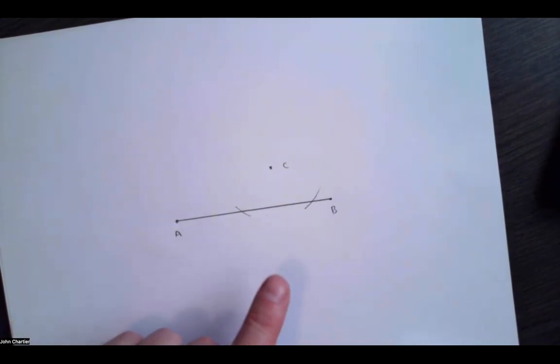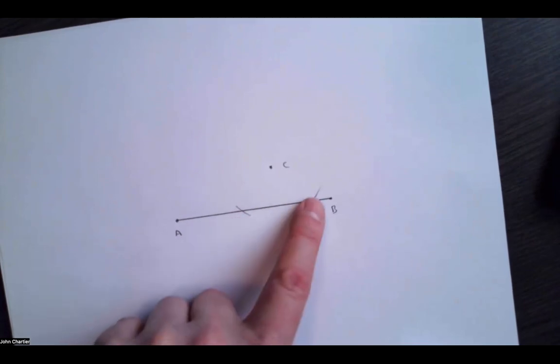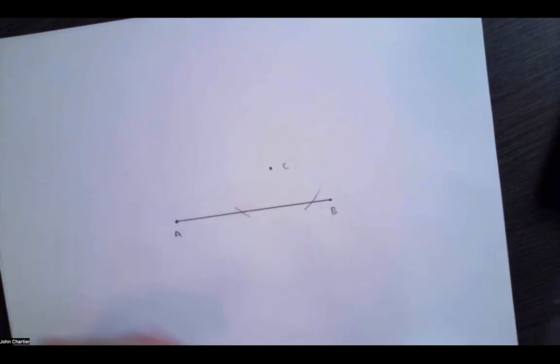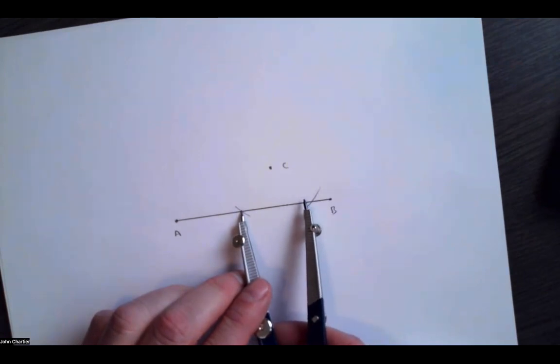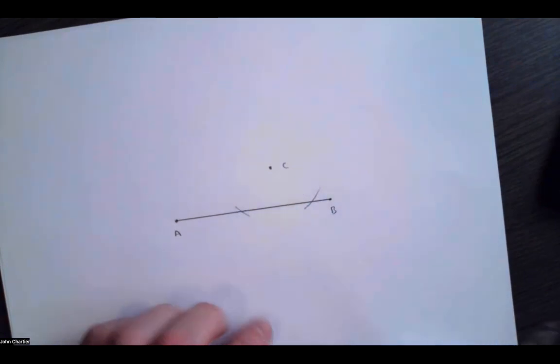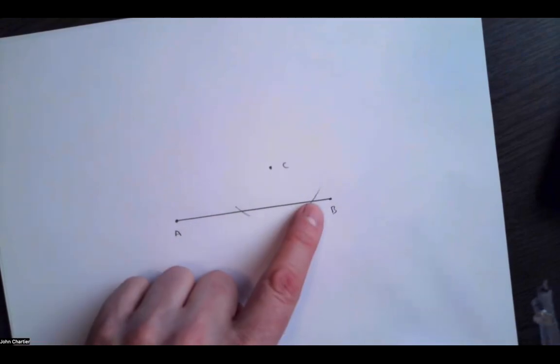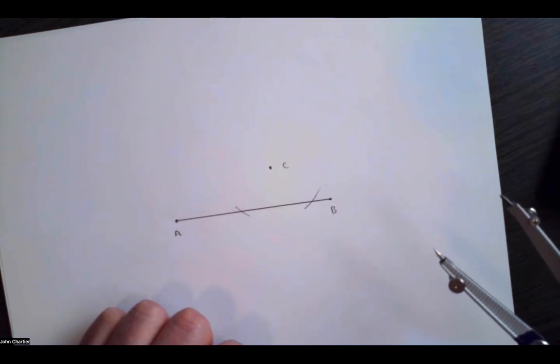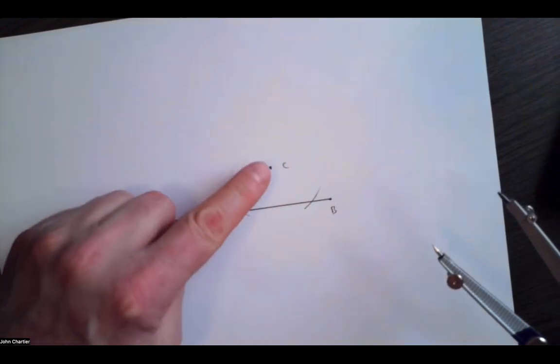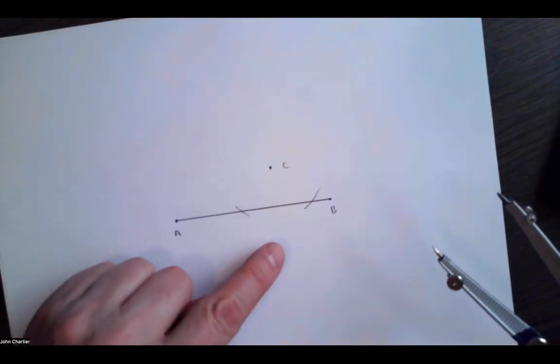So imagine now we're on to step 2. Imagine now that these two arc intersections right here are the entire segment. So we're supposed to open this up to what, more than half? All right, so there's more than half. So from this intersection or this intersection, we're going to be making arcs. All right, so from both arc line intersection points, draw arcs on the opposite side of the line. So C is right here. So I'm going to put arcs over here.